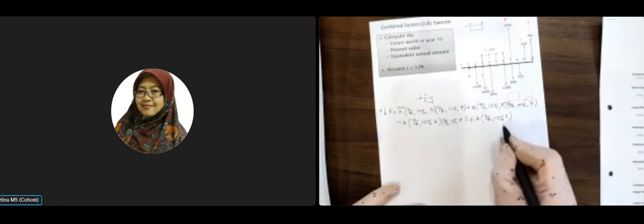Now go to this part pula. Okay, plus sebab bawah. Yang ni. Okay. Dia punya tu apa? A. F over A, 12%. Okay, what is N? What is N? 1, 2, 3. 3.